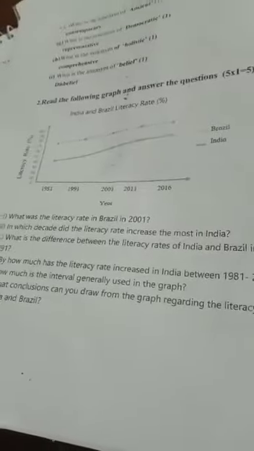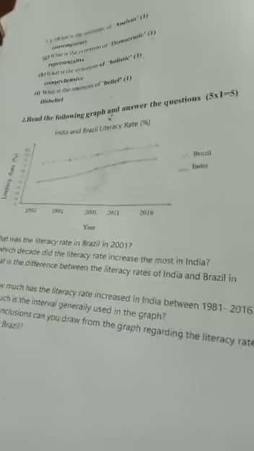So this is the basic format of the second question. You will find the 3 model question papers also, which I already gave you.